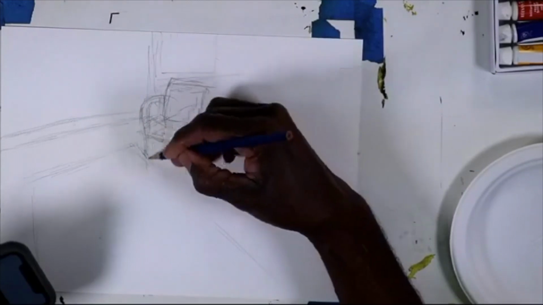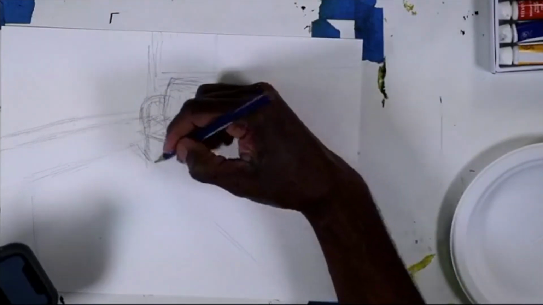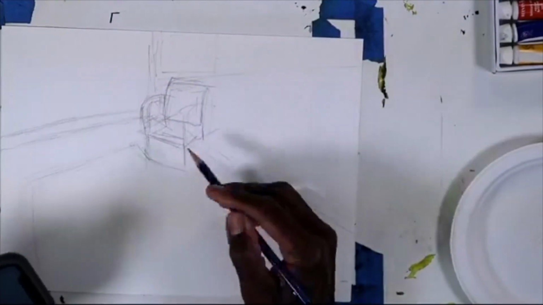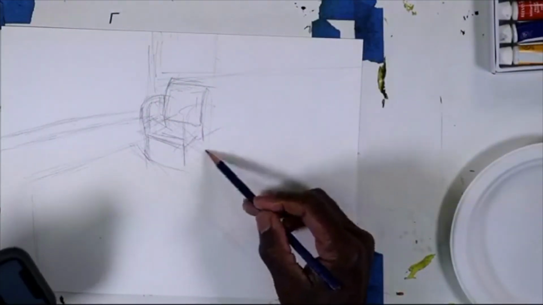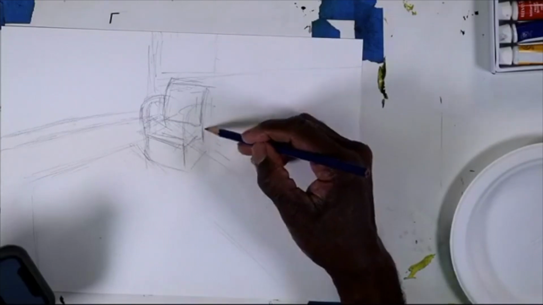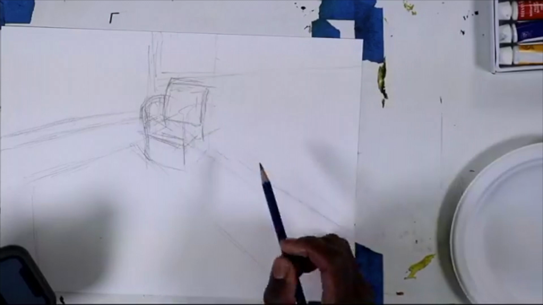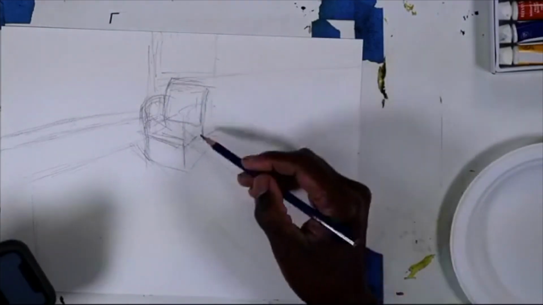Trying to figure out where this chair is going to be. This chair is turned to the side. But basically I'm seeing a box-like shape and the chair is inside that box. It's sort of like I'm carving the chair out of that box-like shape.